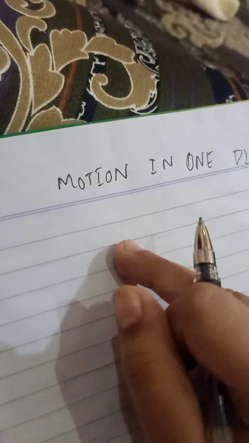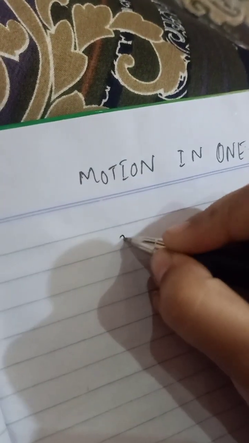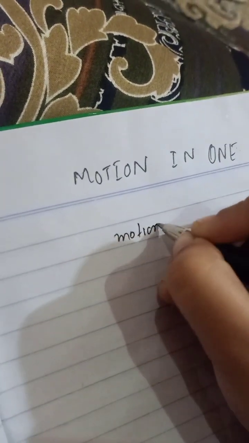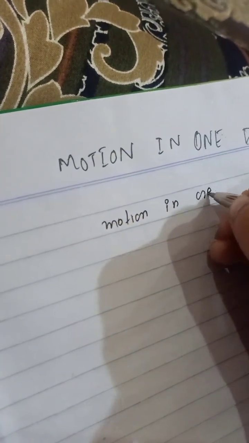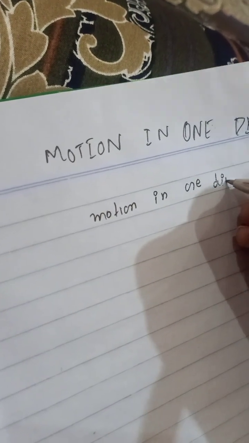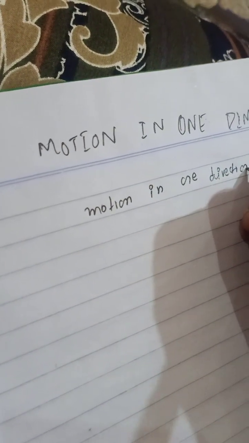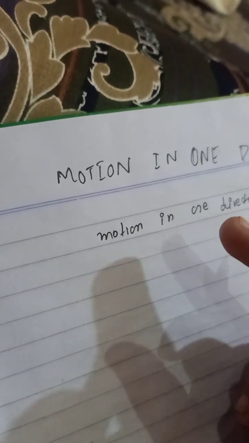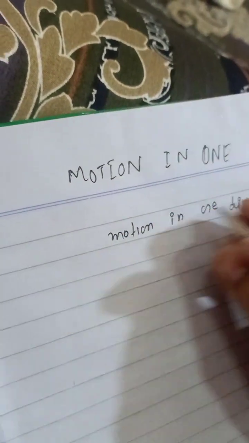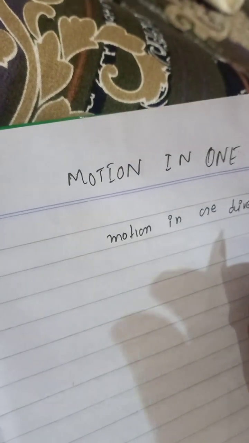Okay, so motion in one dimension, what I mean is motion in one direction, but it should be on an axis.